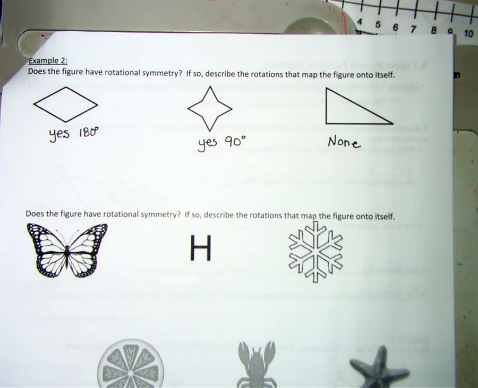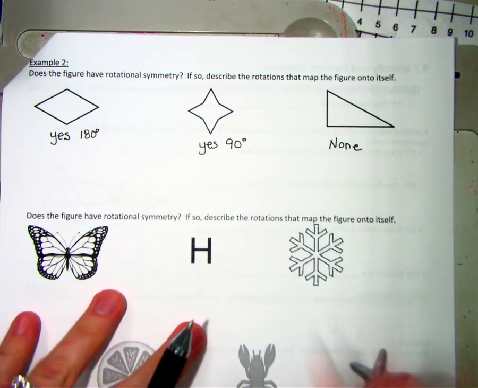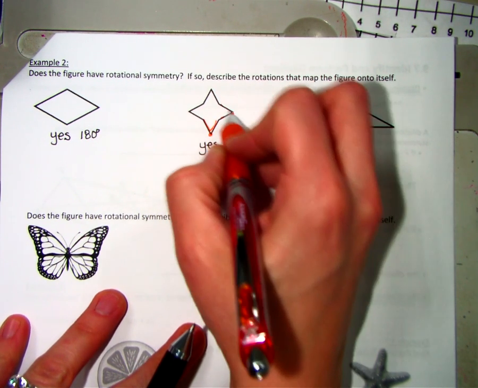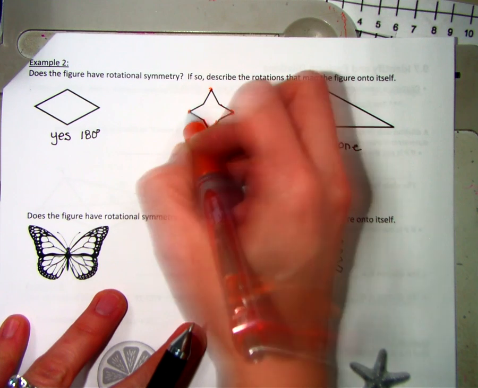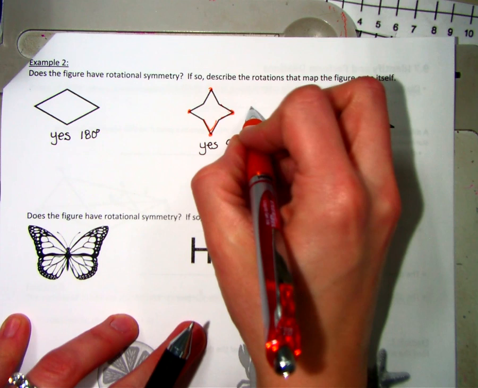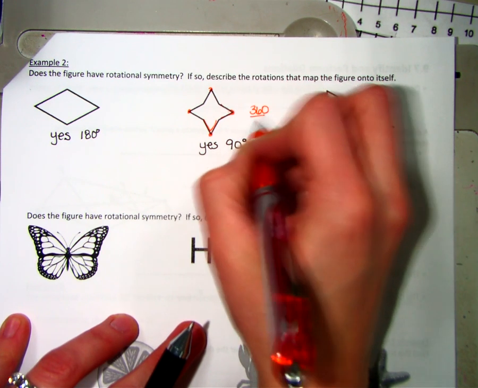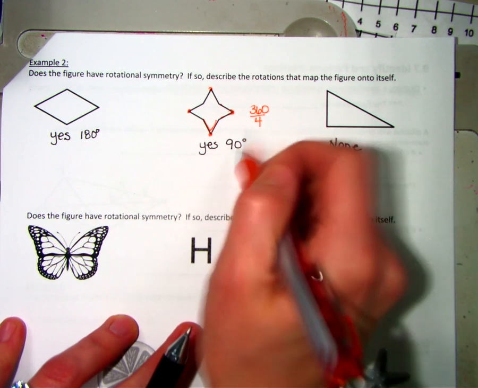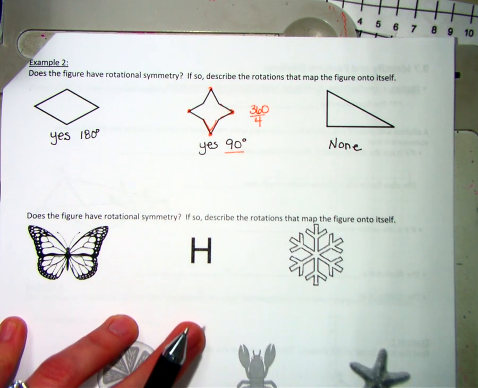Now, there is an easier way to find this degree measure, because what if it's not 90 or 180? How are you going to tell the degrees? Well, you look at the shape, and the shape kind of has 4 pieces that are the same. So it's got 4 of these points, right? So those 4 points that are the same, if you take 360 and you divide it by 4, what do you get? 90. That's how we're going to find this number, especially if it's not super easy like 90 or 180.